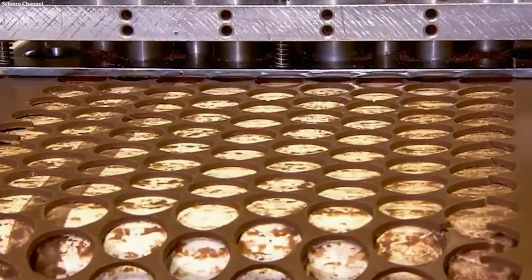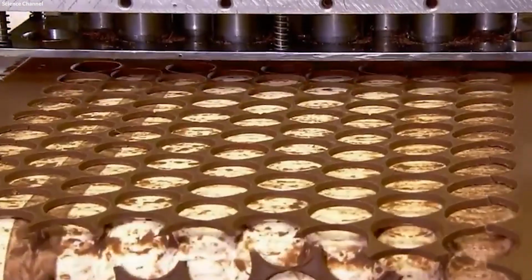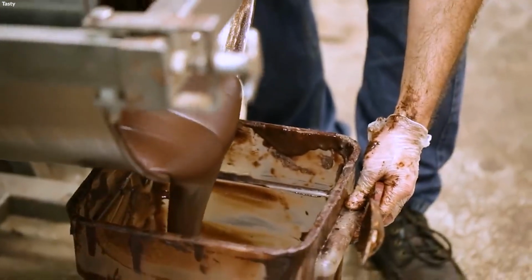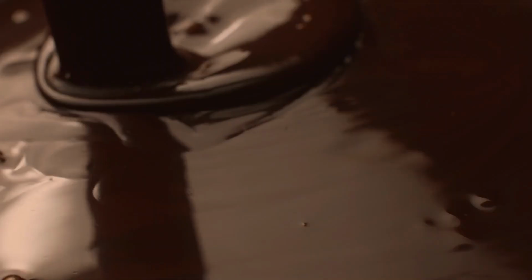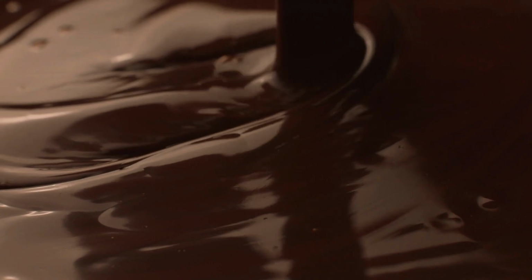But first, in order to understand how chocolate coins are made, let's learn about the process of making chocolate. This begins with the careful harvesting and processing of cocoa beans, which are transformed into the rich, smooth chocolate that serves as the base for these delightful treats.